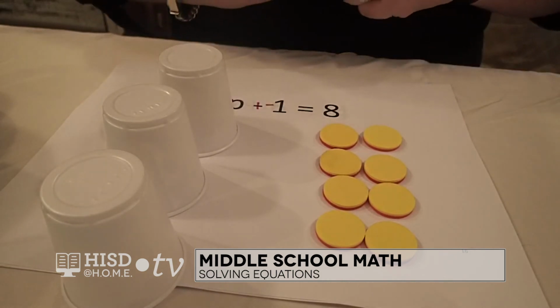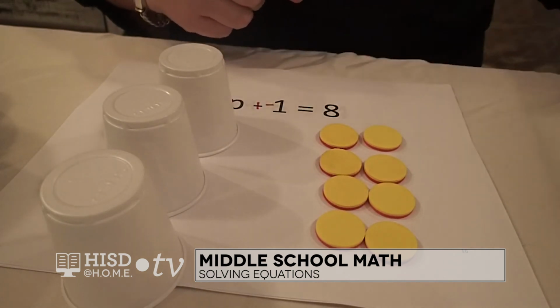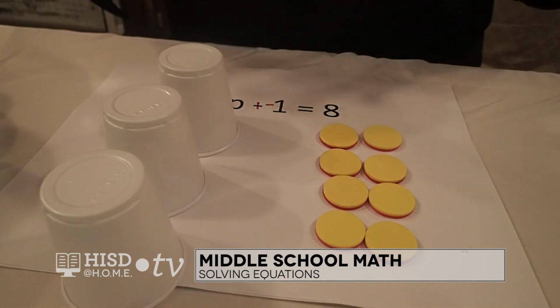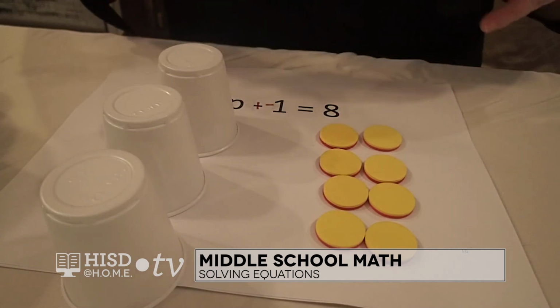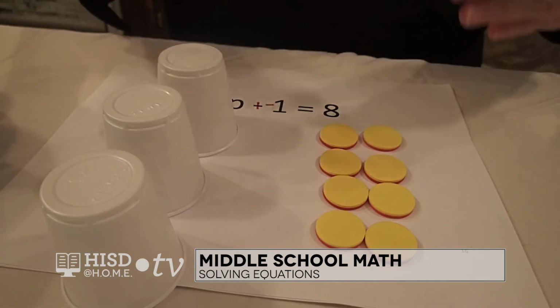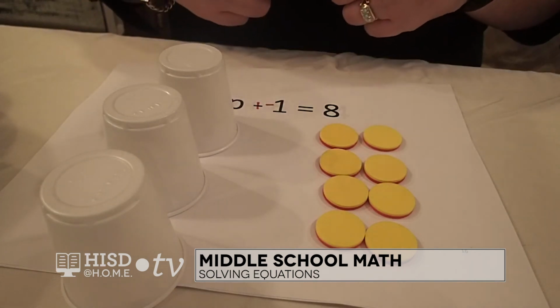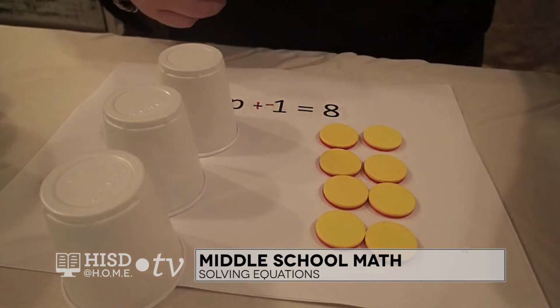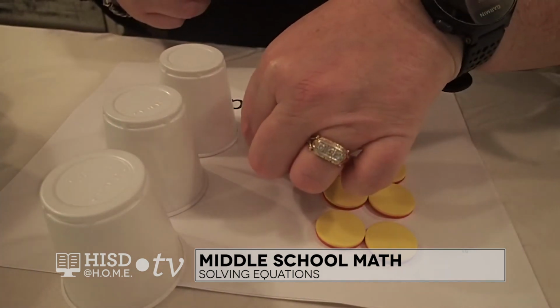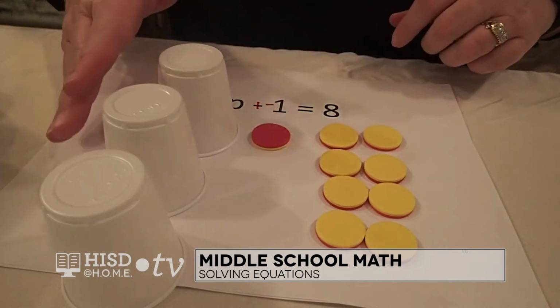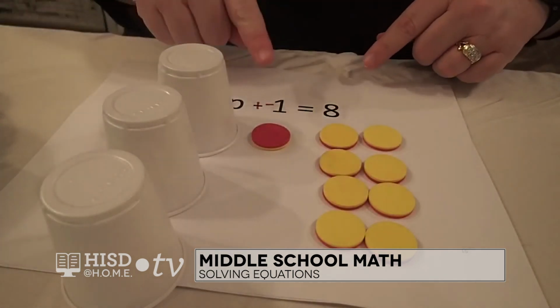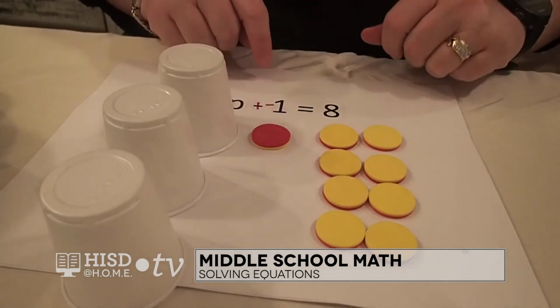Now you don't have to do it this way, but it sure makes the process a little bit easier to think about at the beginning. As you get more and more knowledgeable about solving equations, you may not have to do this redefinition step, but it helps for right now. So let's add the -1. So I've represented 3p plus -1 is equal to 8.